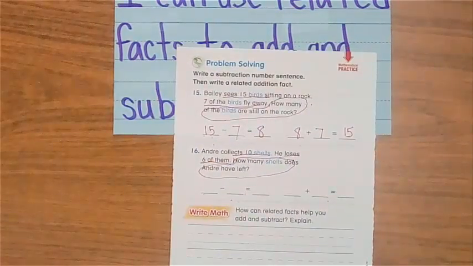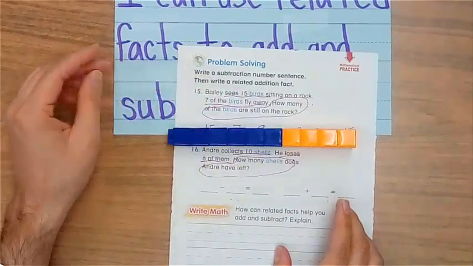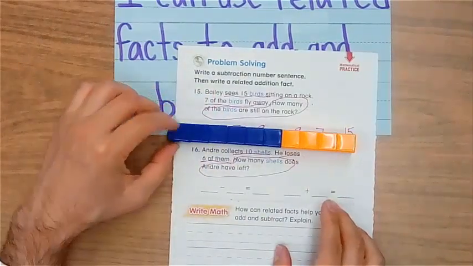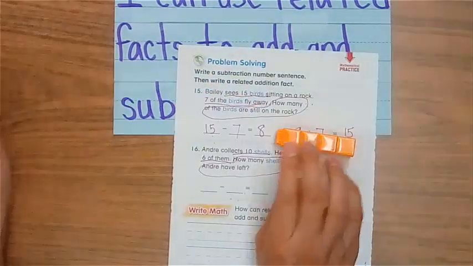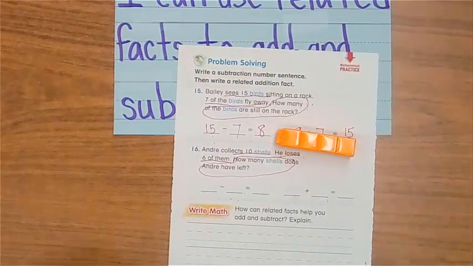Okay, so if I have 10 shells, but then I lose 6 of them. Okay, so let's say these are 10 shells, and I'm going to lose 6 of them. So these are the ones that got lost. How many shells do I have left?